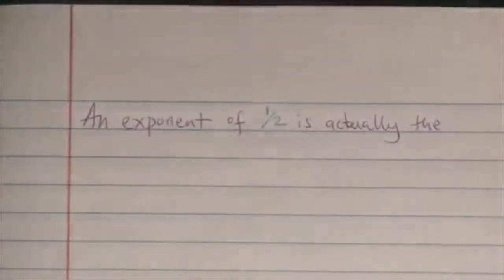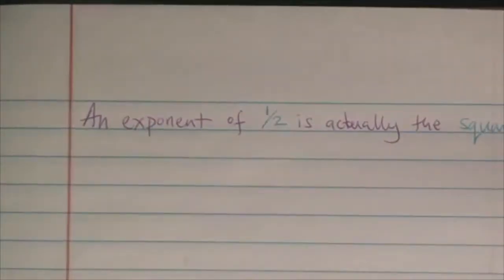Alright, so we're going to take a look at the last rule, fraction exponents. An exponent of 1/2 is actually the square root. As a listening check, underline the word exponent.